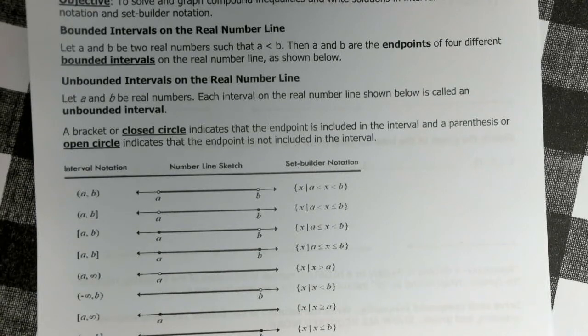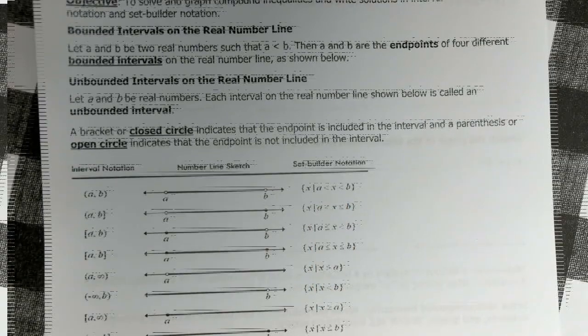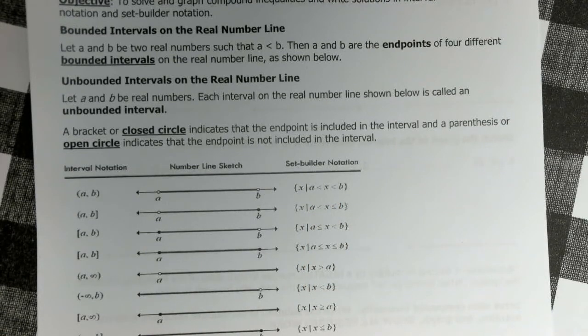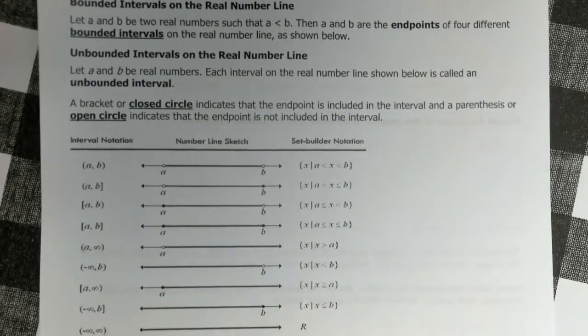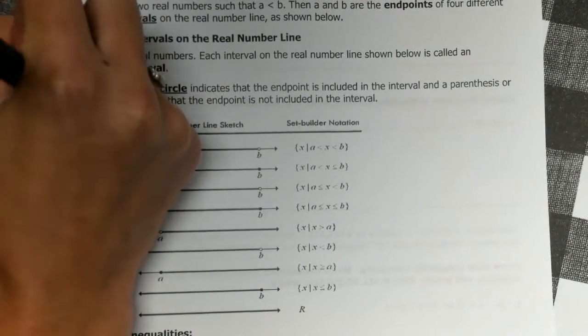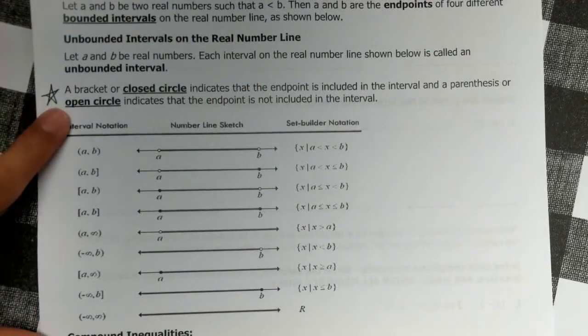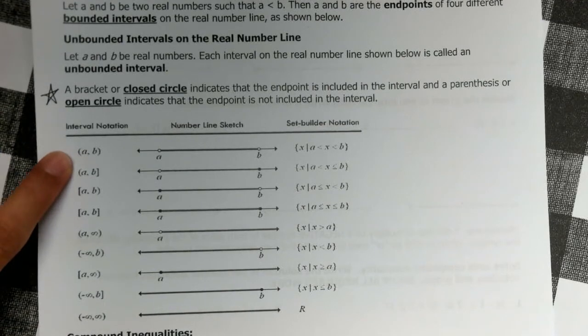That'll be later on in the year, but this we will revisit, okay? Set builder notation you'll really only do now for this lesson, but all that is expressing it as your compound inequality.